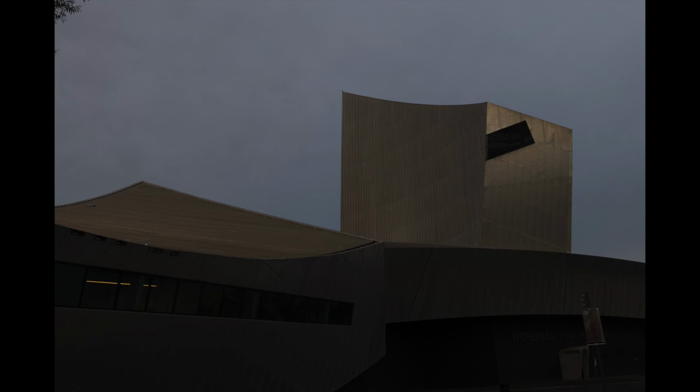Well, today we're going to go from this picture to this one. We're going to be using just curves and the gradient tool. But first of all, let's go and get the picture.